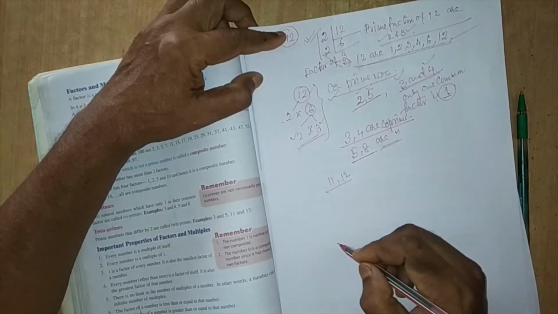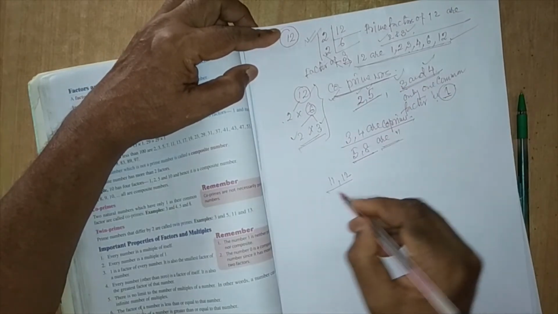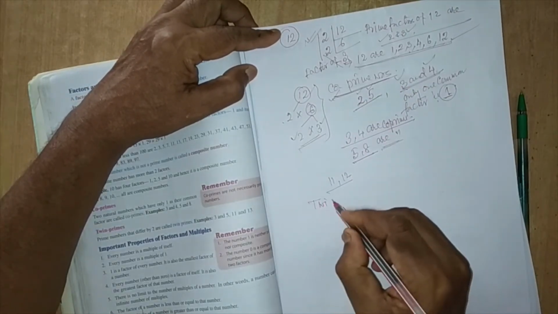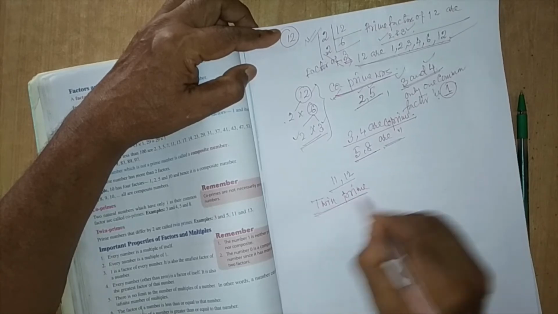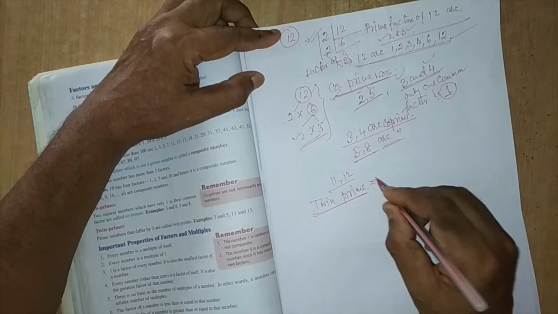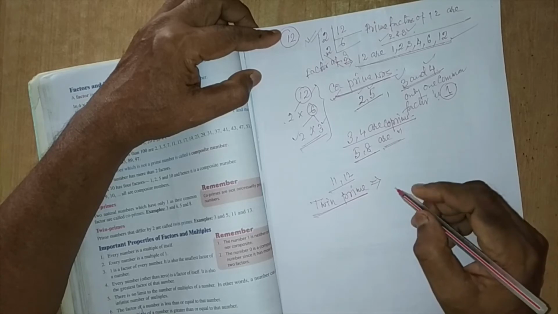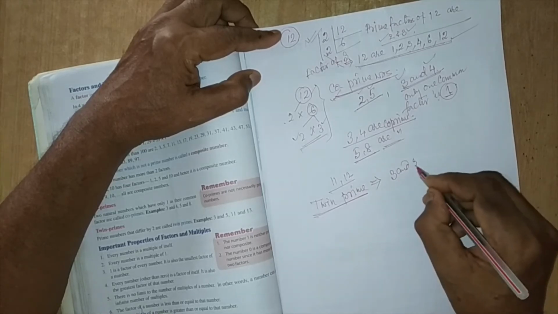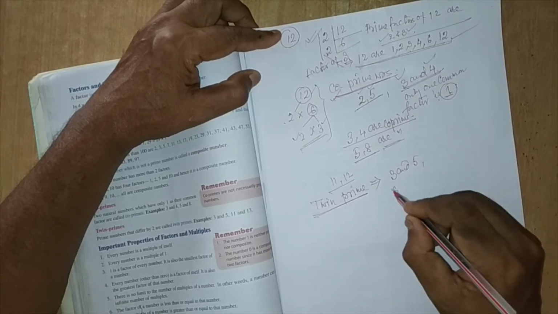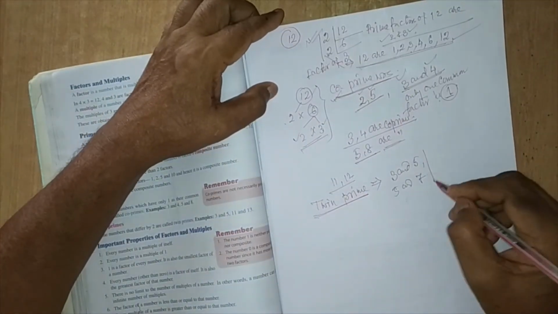Now another thing: one is co-prime, the other is twin prime. Twin means pair. Twin primes are two consecutive prime numbers with only one number in between them, such as 3 and 5, 5 and 7. 7 and 9, no. 11 and 13.